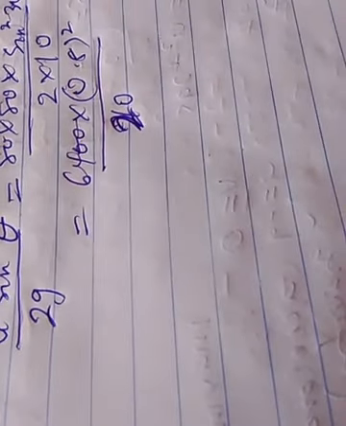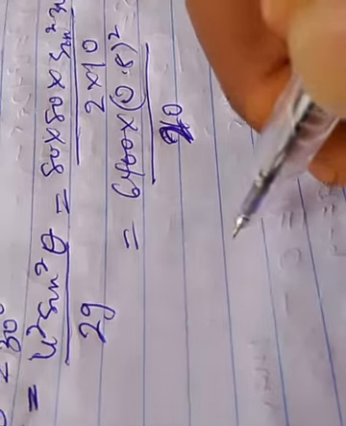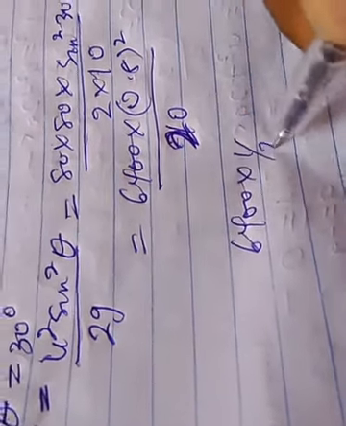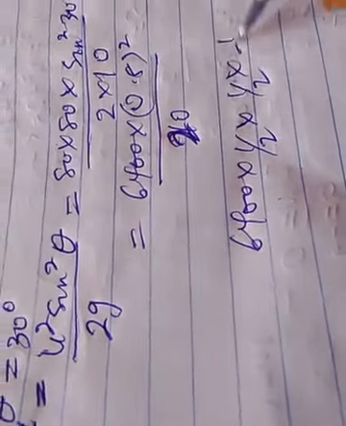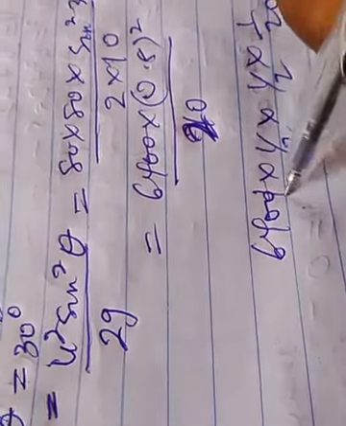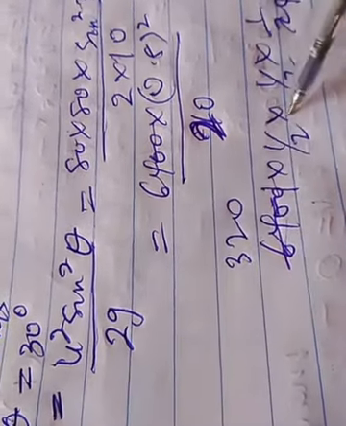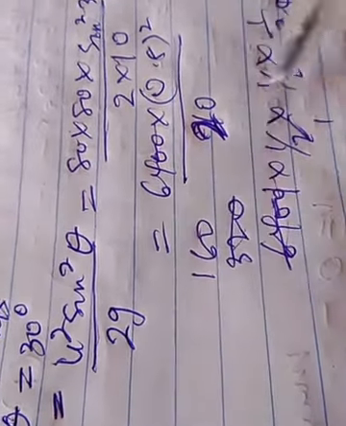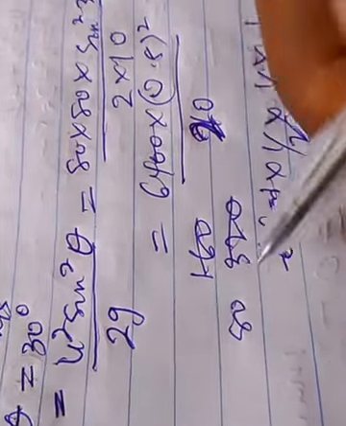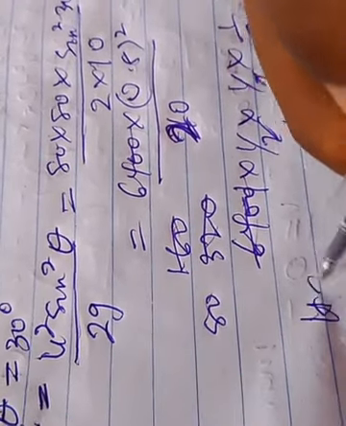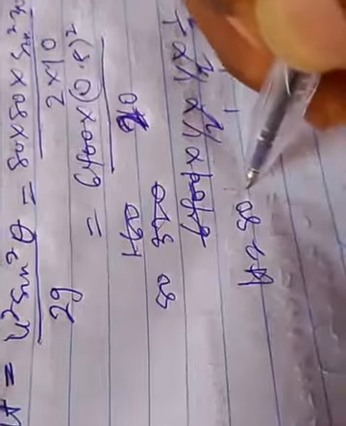So let's check what this is. We have 6,400 times half times 1 over 20. Simplifying, we get 3,200 over 20, which gives 160, then 80. So h is equal to 80 meters. Let's check if our answer is correct. What we have here is 80. You see 80 meters here. And also check here, what's the answer? 80 meters. So just take note, it's not difficult.